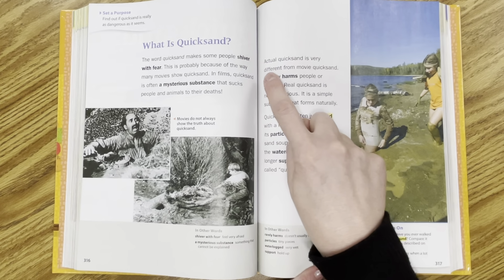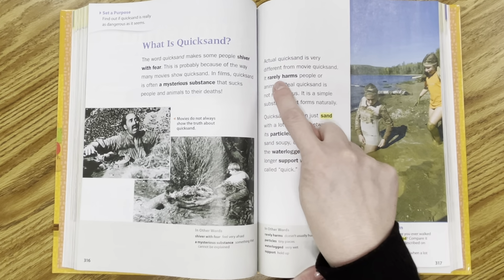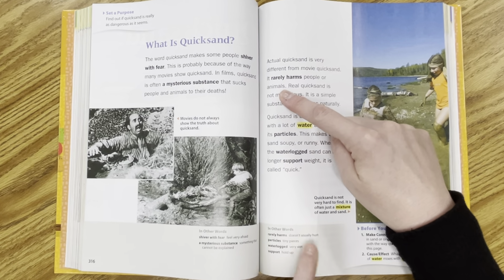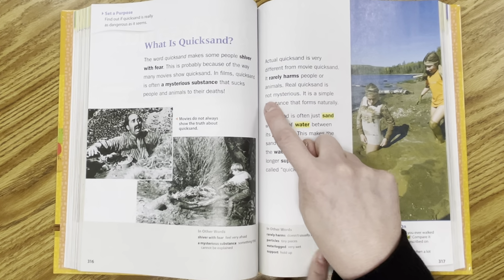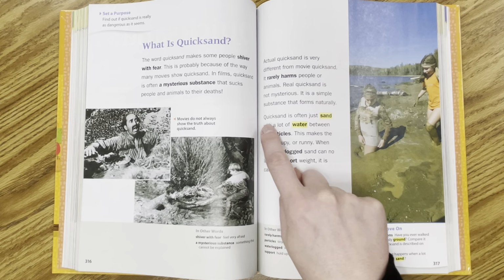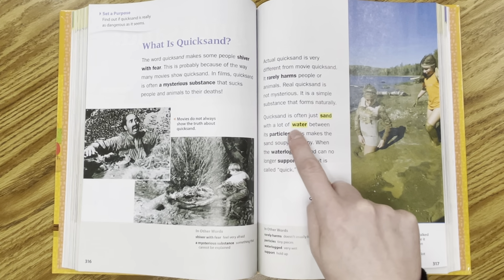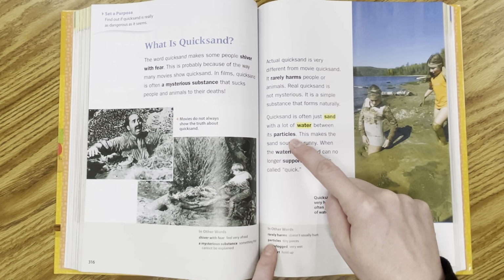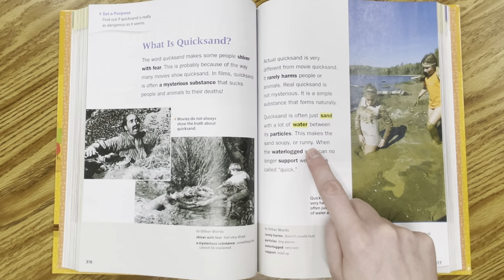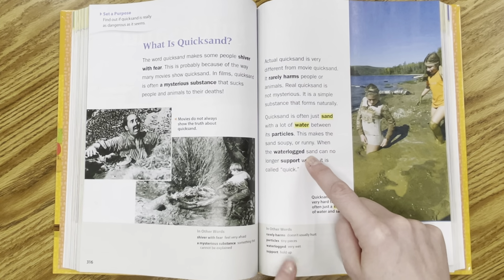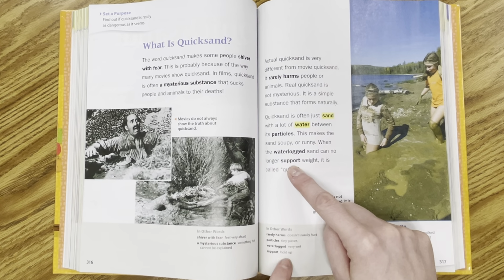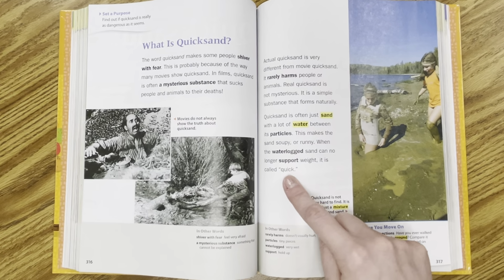Actual quicksand is very different from movie quicksand. It rarely harms people or animals. It doesn't usually hurt people or animals. That's down here. Real quicksand is not mysterious. It is a simple substance that forms naturally. Quicksand is often just sand with a lot of water between its particles. So particles is tiny pieces. This makes the sand soupy or runny. When the waterlogged sand, the very wet sand, can no longer support weight or hold up weight, it is called quick.